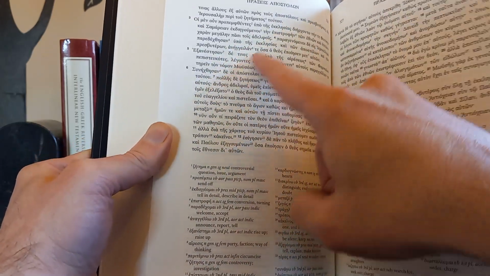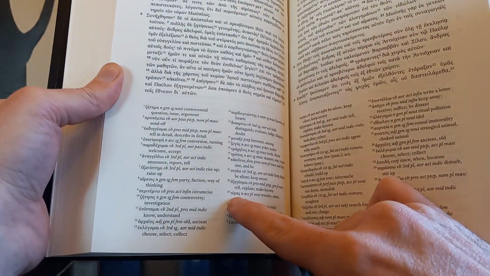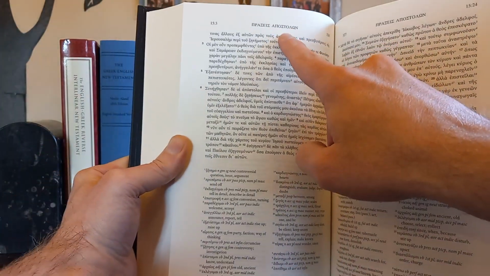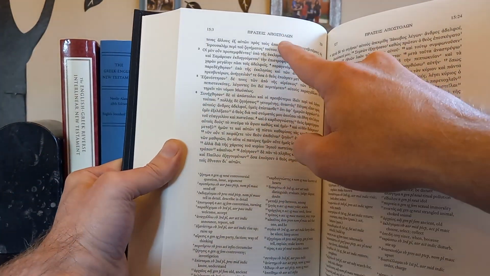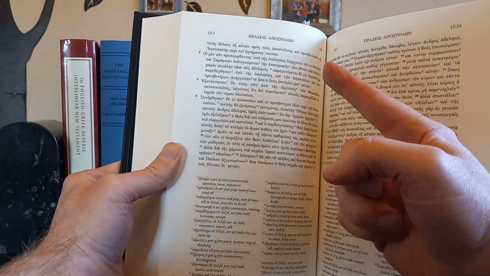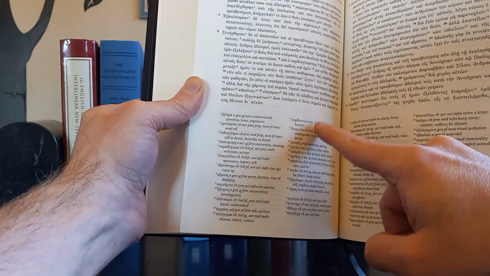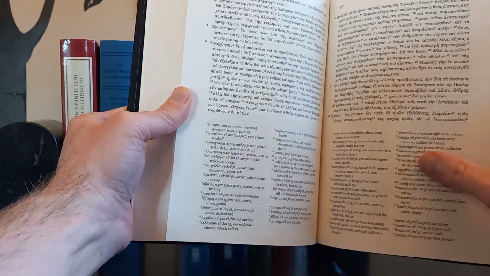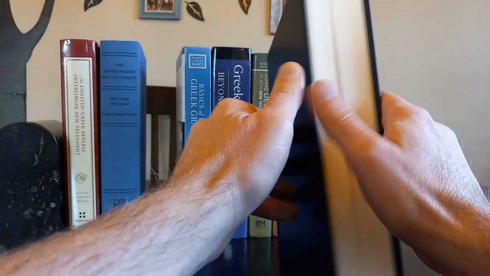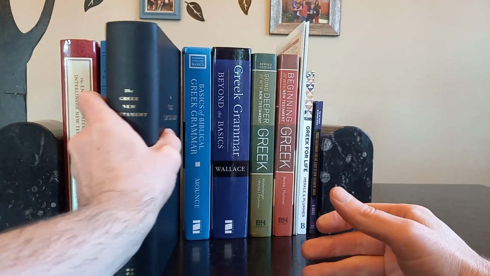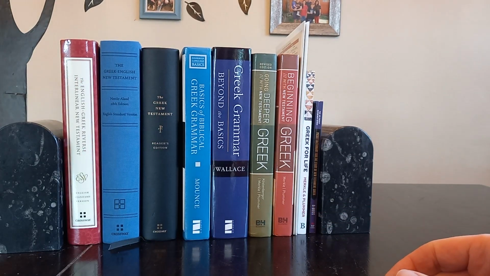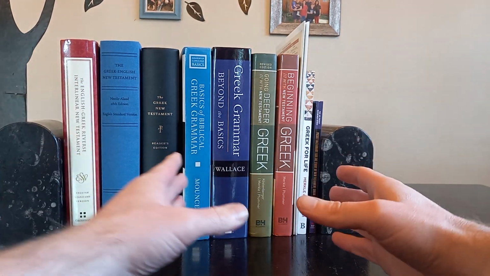So there's 23 different words on this side of the page, you can see it covers half the page. There's 23 different words that have a number that line up with the parsing and a brief definition there at the bottom. So the only English is at the bottom of the page with the brief definitions on this one. All right, I'll get to the grammars in just a second.